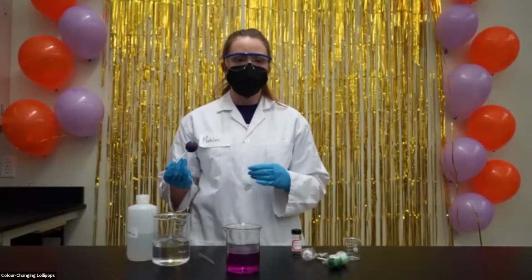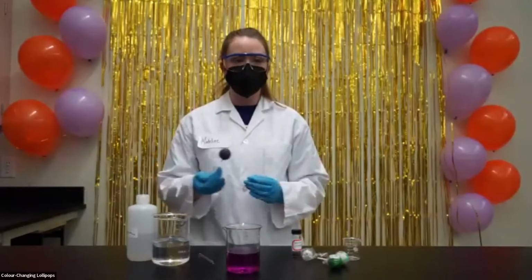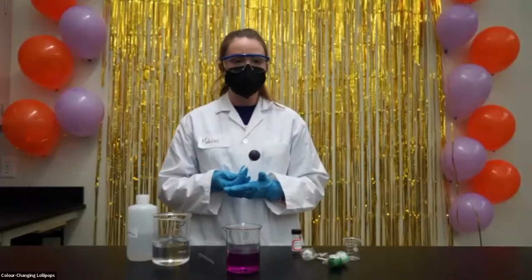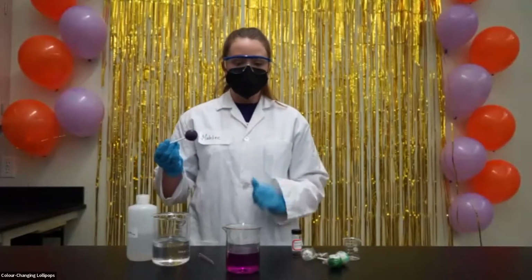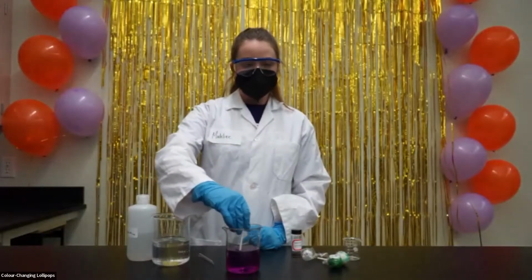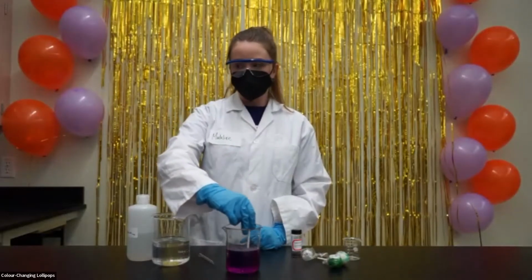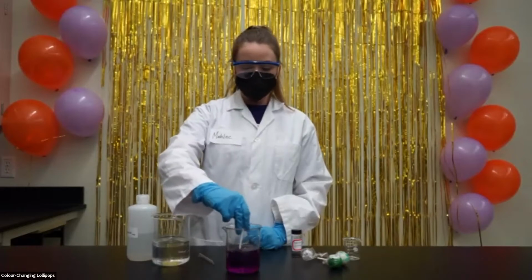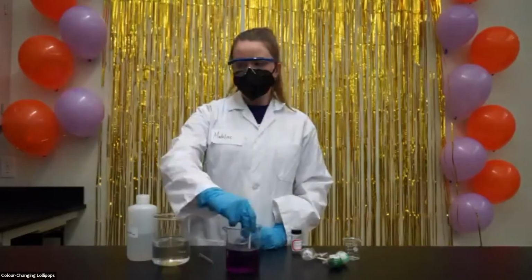So the first color change is going to become kind of like a dark blue. Then you'll hopefully see a green color, a yellow color, and maybe even an orange color. So let's get started and give it a try. As I slowly stir, the reaction will start to take place.